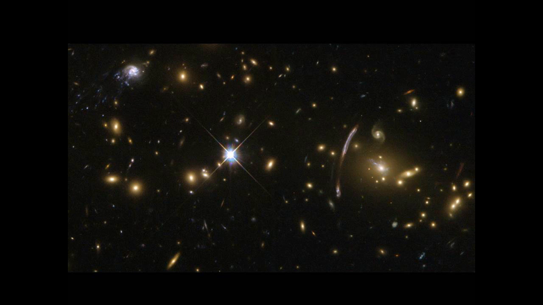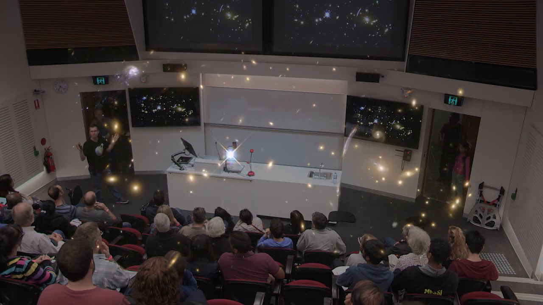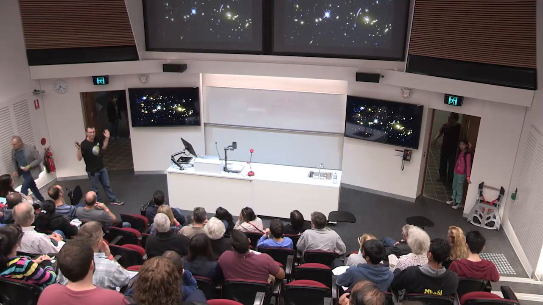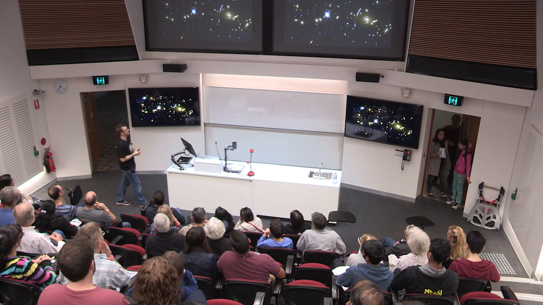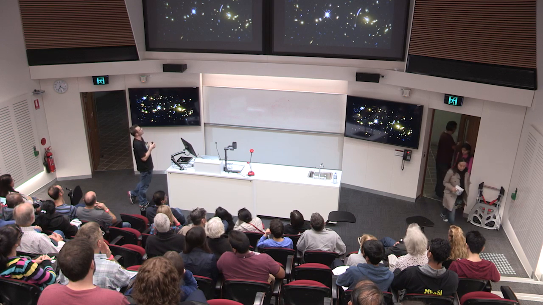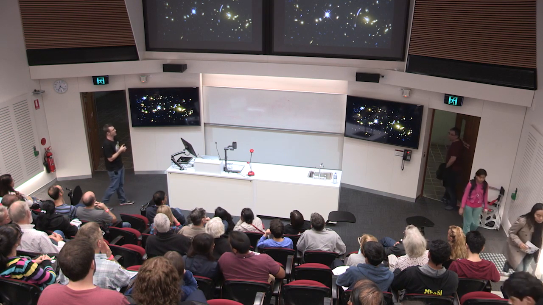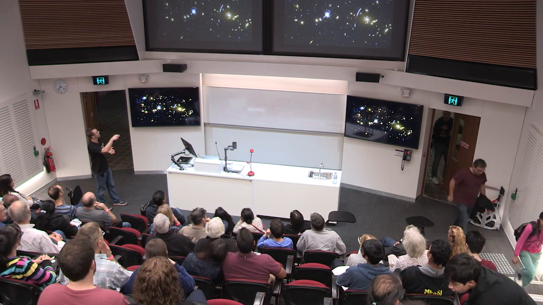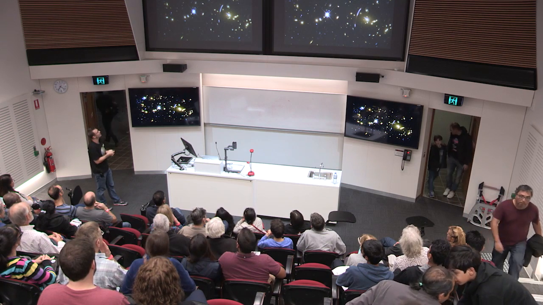So here's a nice example. This is the cluster Abell 2667. George Abell was a guy that in the 50s and 60s looked at survey plates with his own eye and found around about 4,000 clusters just by looking by eye for overdensities in the galaxy distribution. So he found about 4,000 of these. So that's why he's got a heap of clusters named after him.